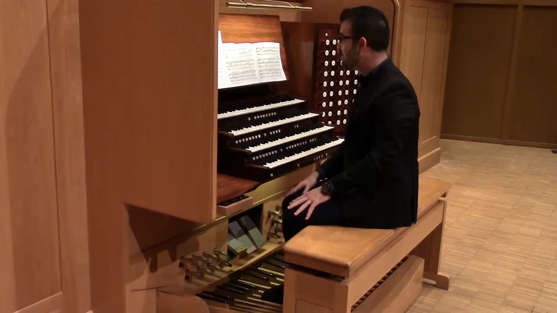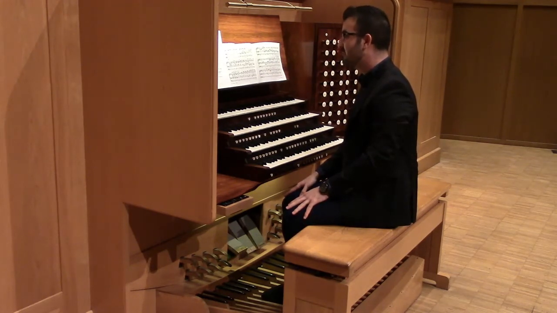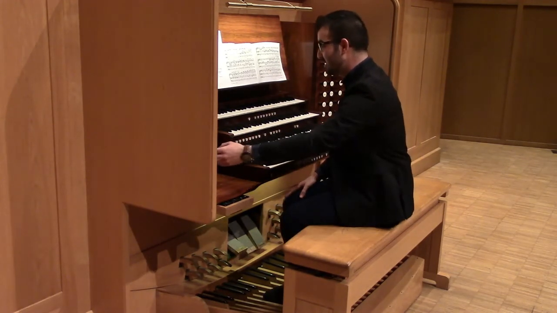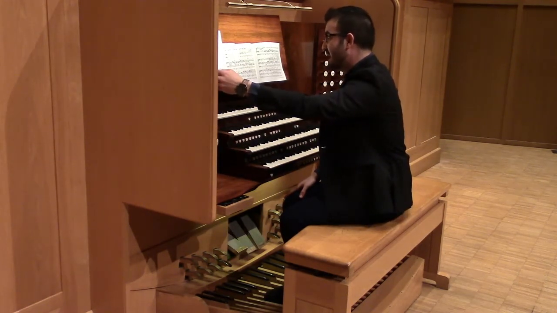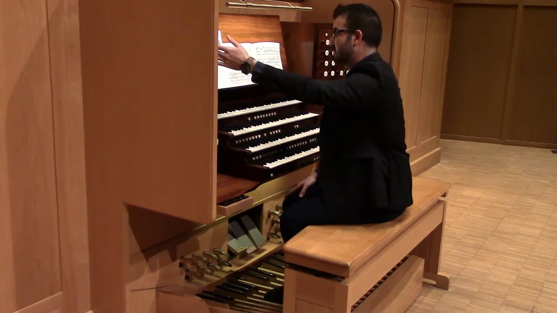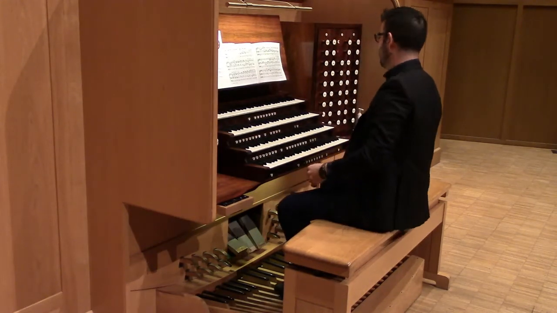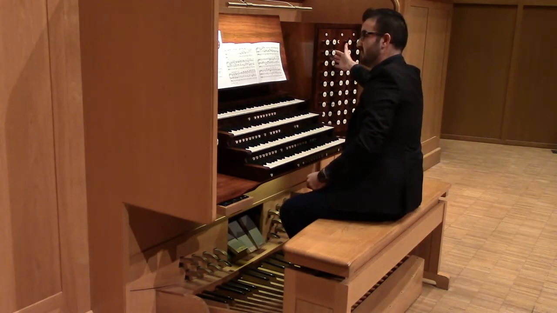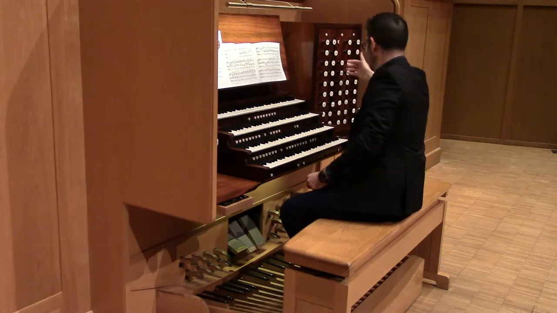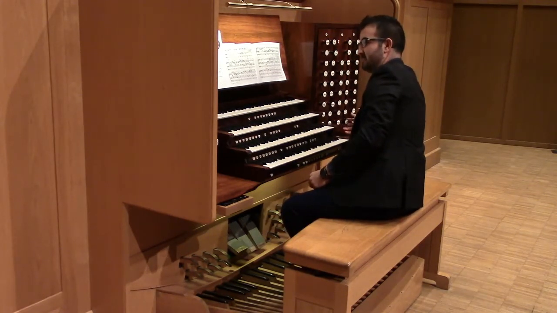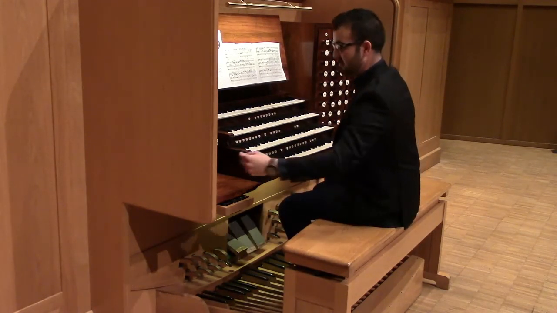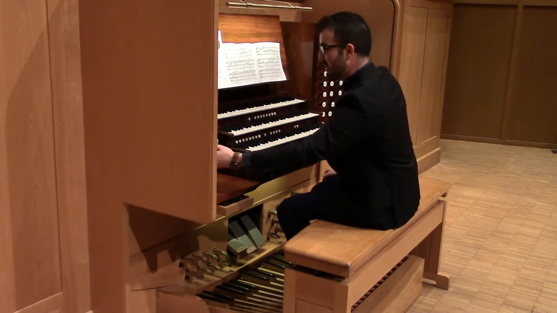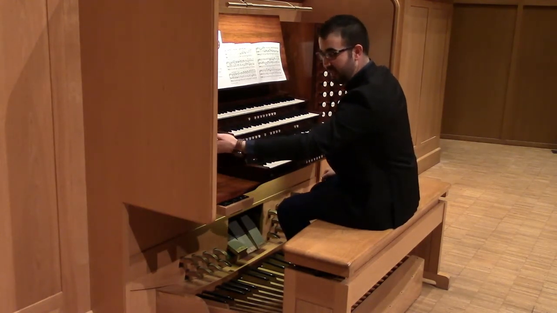For the first variation on page 146, we have on the swell, Salicional 8, Flute 8, Trumpet 8, and also we're going to couple the swell to Brustwerk. On the great, we have Trochedact 8, and we're going to couple the positive to the great. On the positive, we only have Gedacht 8, and in the pedal, we have principal 16, sub-bass 16, and gedacht 8.